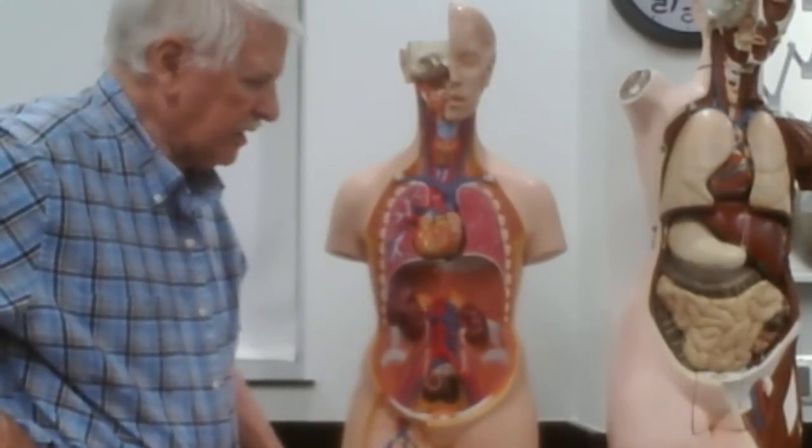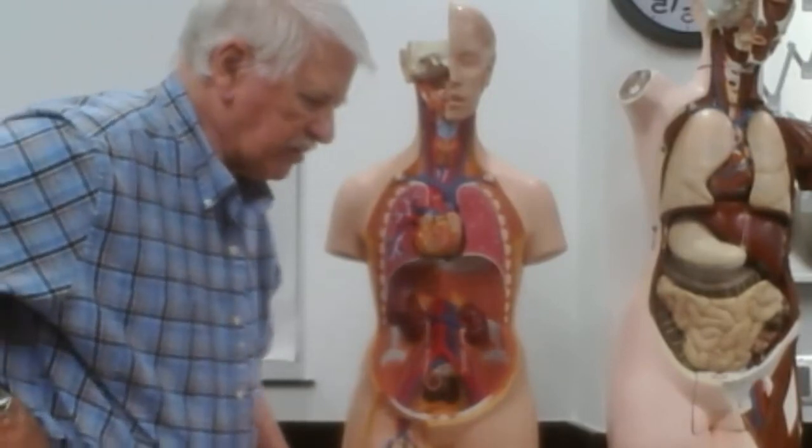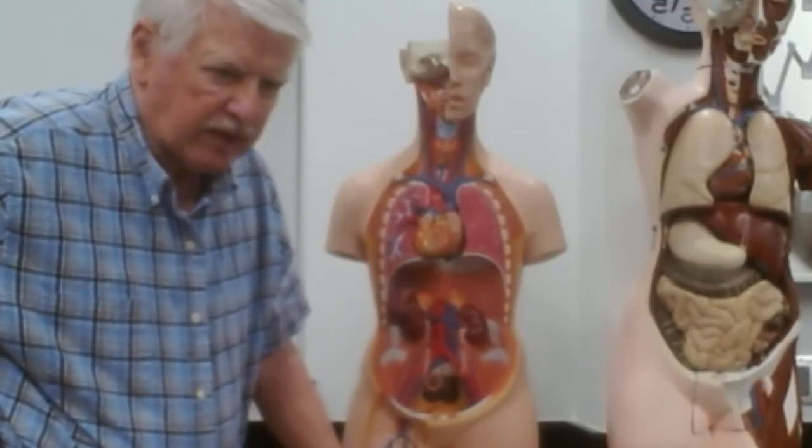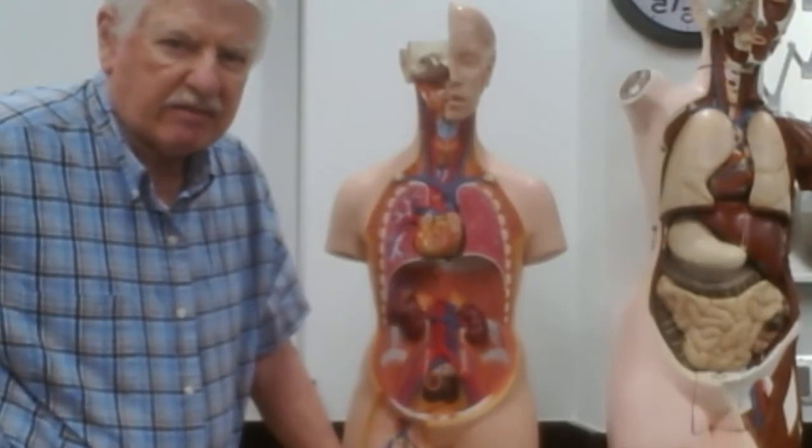You've got to remember things are reversed when you're looking at the specimen, because you are not talking about your body's right or left. You're talking about the right or left of the model or the specimen that you're looking at.